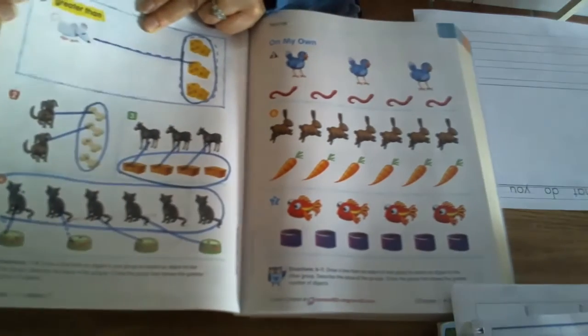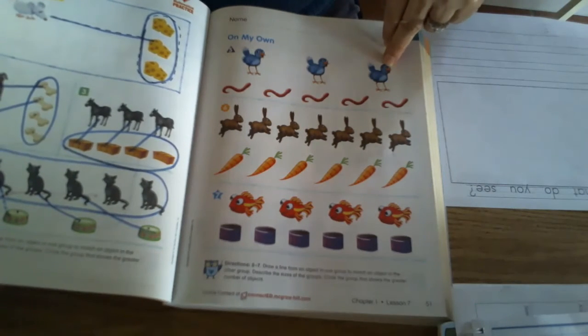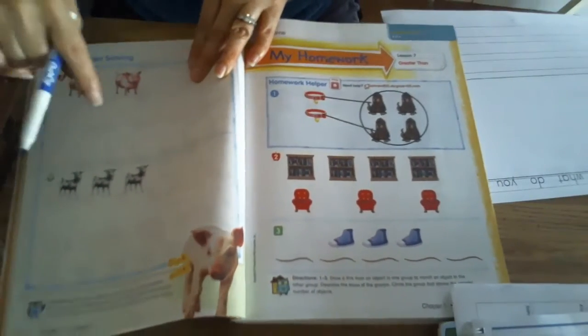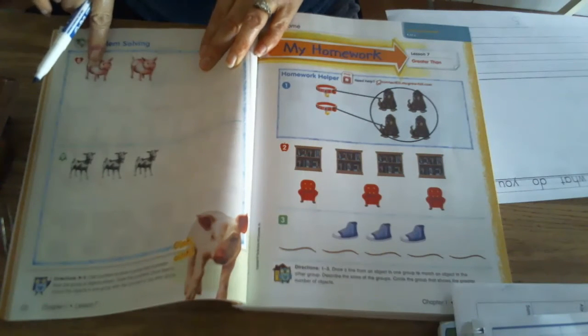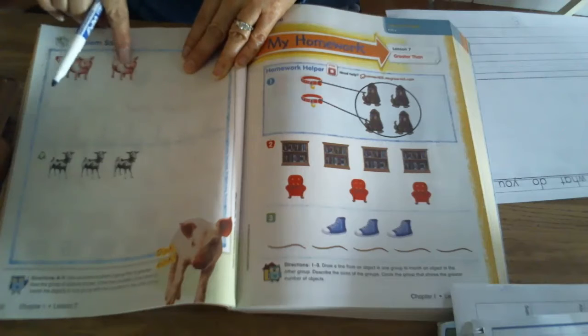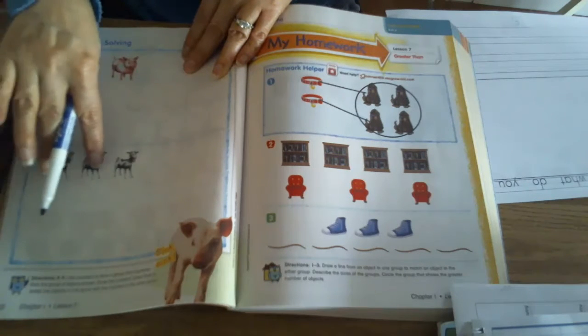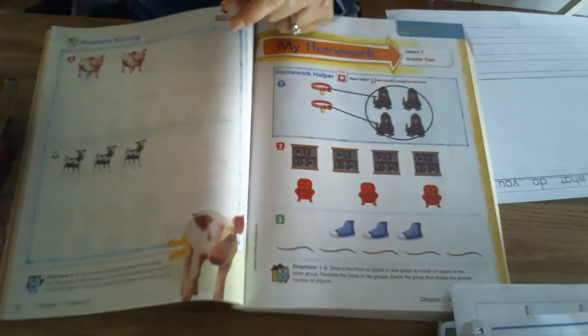This group is greater than. Okay, so take a minute and do this one on your own. And then on this page, it says, use counters to show a group that is greater than. So maybe you can just draw circles. Make a group that is bigger than these 2 pigs. Draw a group that is greater than these 2 pigs. And here you're going to draw a group that is bigger than how many goats? 3 goats. So you have to make a group that is greater than that. Okay.